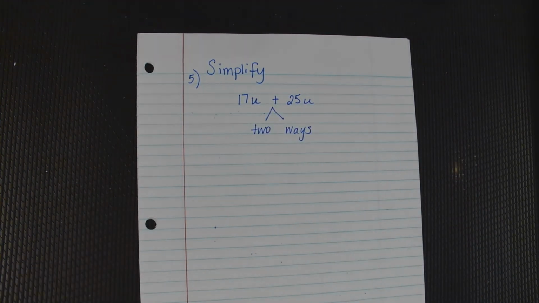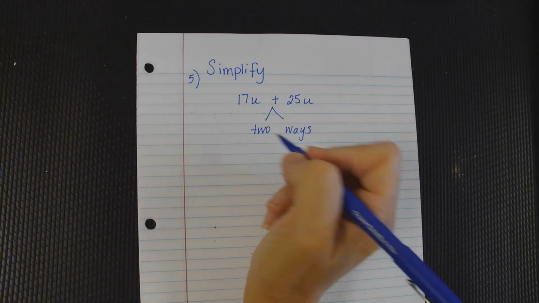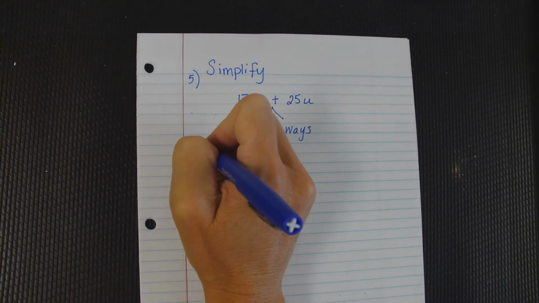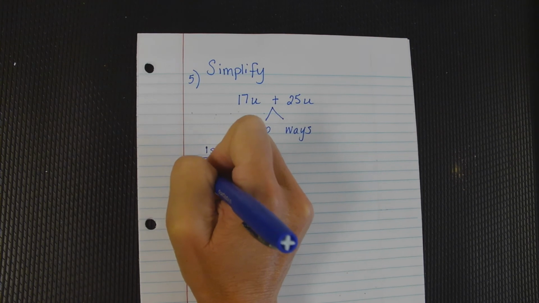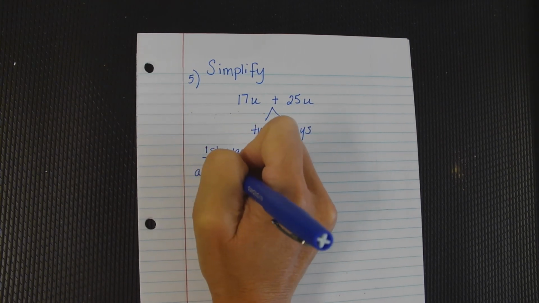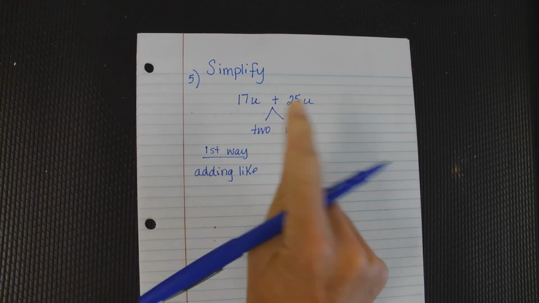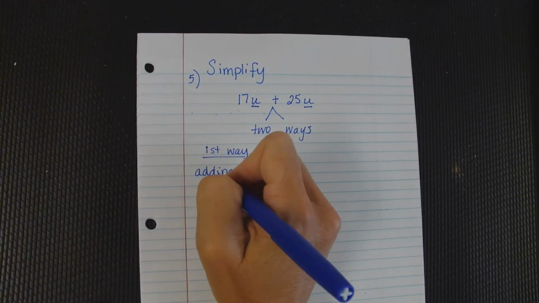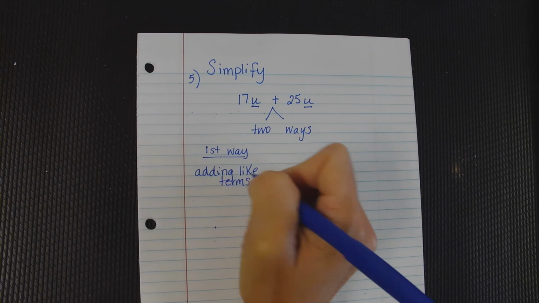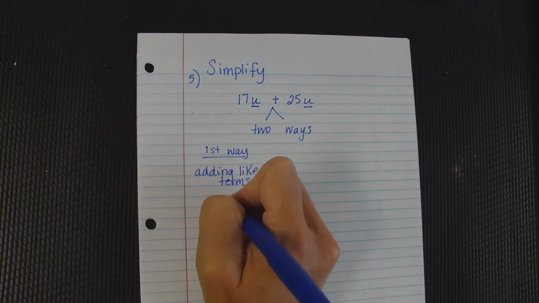Who knows the answer? I mean, Tyler. 42U. How did you get that? Added it. Okay, the first way is you're adding like terms. Aren't these the same? These are like apples and apples. I have you and you. And the answer was 42U.